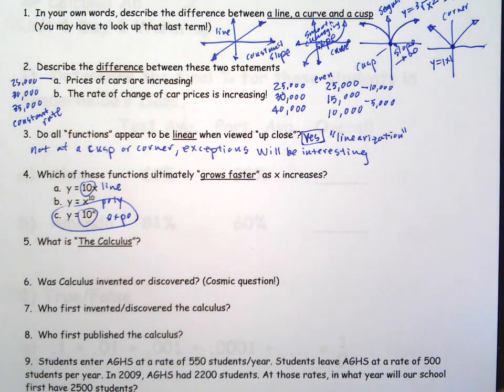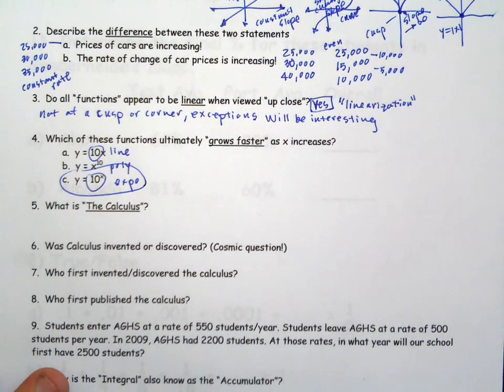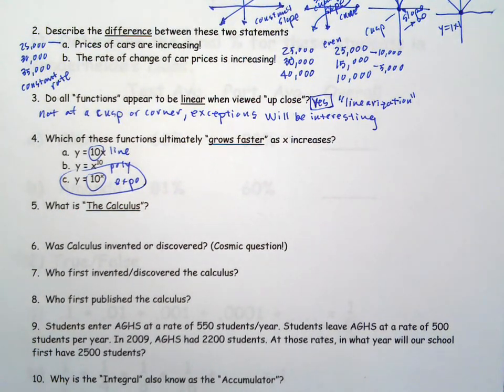What is calculus? I'll let you find that out, you can Google that. But some of these other questions sort of get into it. Was calculus invented or discovered? This is an interesting way of thinking about things. Did someone come up with calculus, or is it underlying in nature and we figured it out?